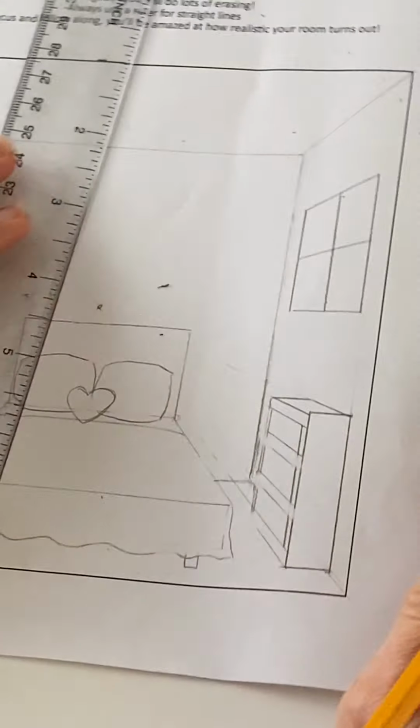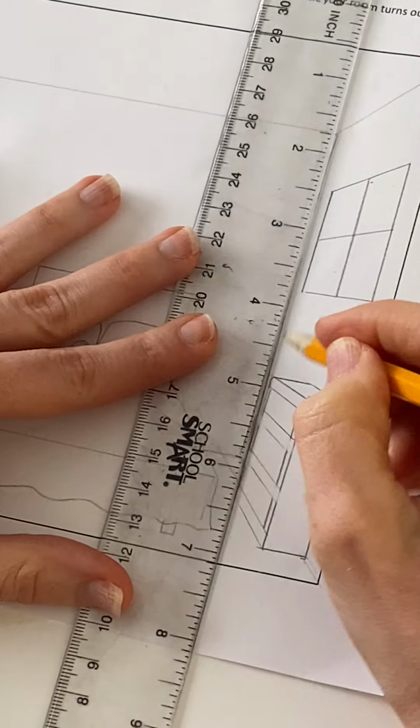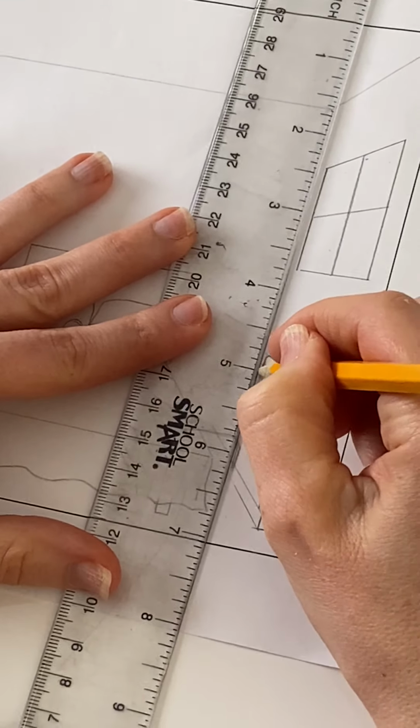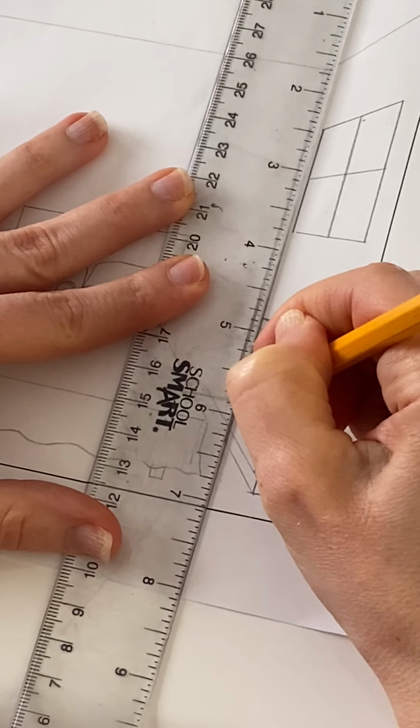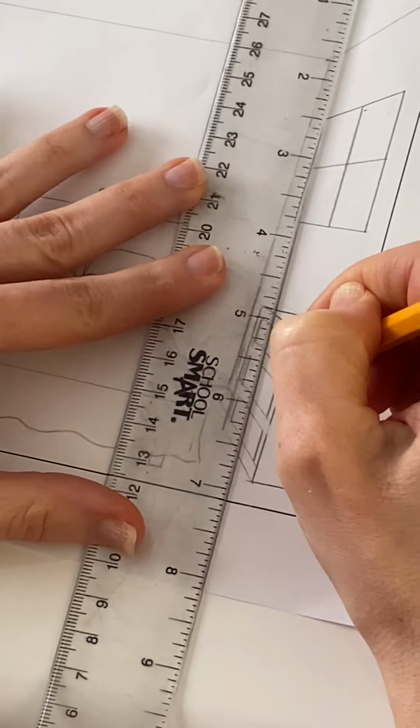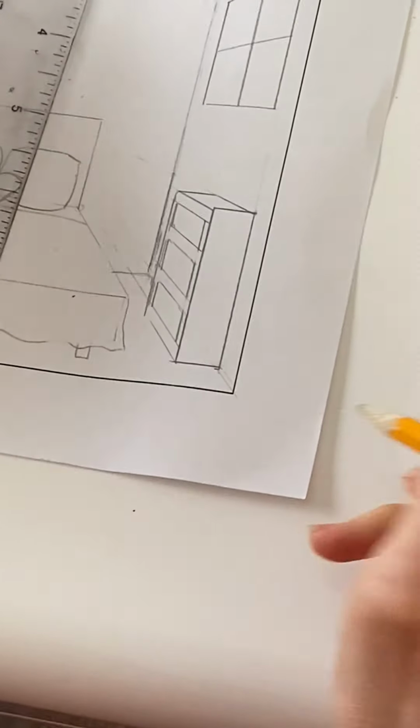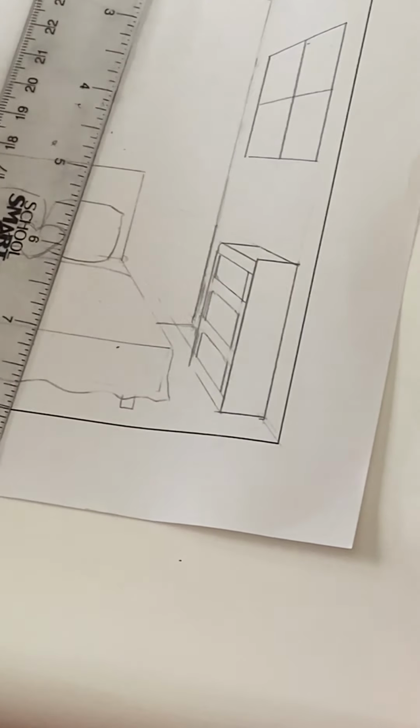And then probably you're going to have to do a little bit of fixing up and get some of the lines back. Like the side of my dresser kind of went away a little bit. And I'm going to get these lines back. And this line back. And now it looks like a dresser with drawers. And you could leave it like that.